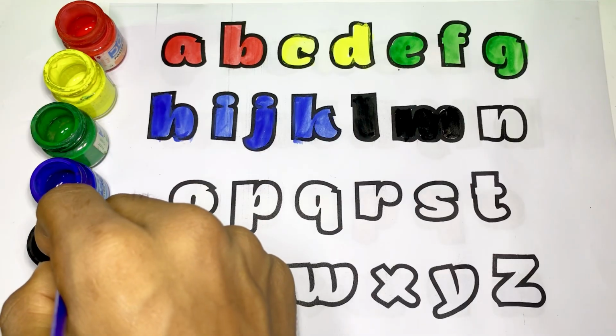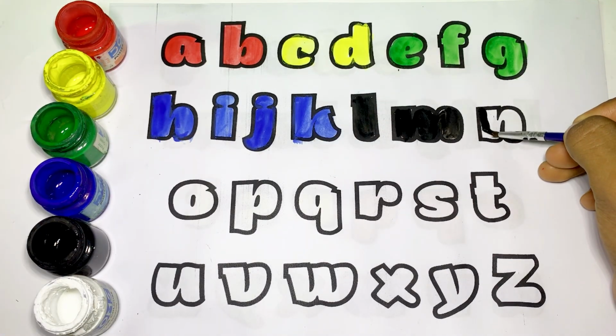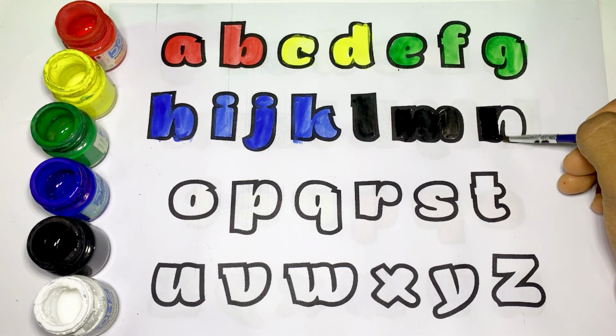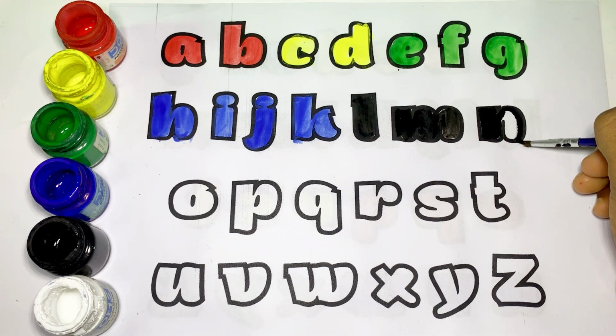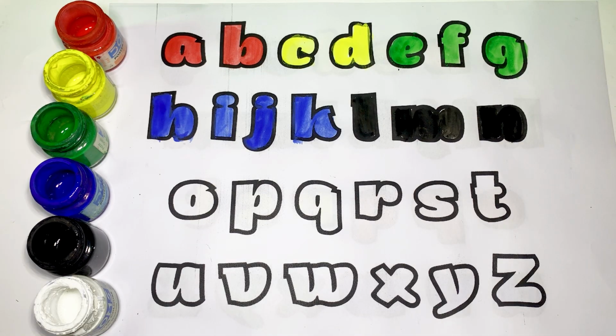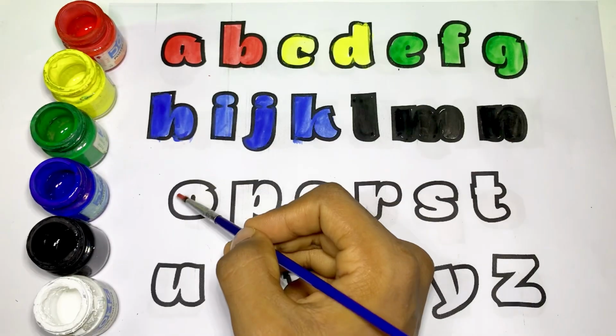Kids, again use black color and draw N. N for nose. N for nest. The alphabets of N. Kids, now draw O. O for orange. O for octopus. The alphabets of O. And use red color.